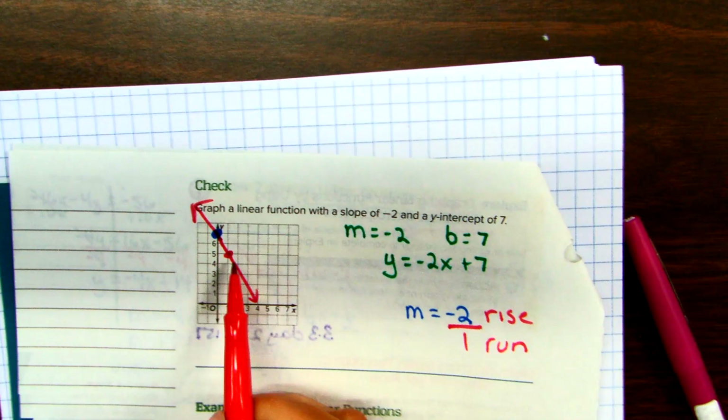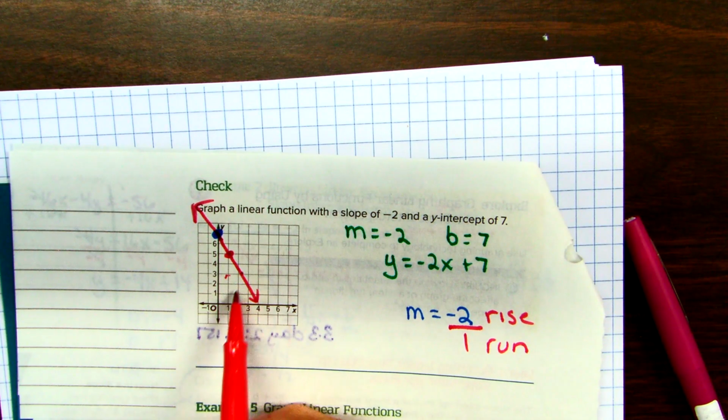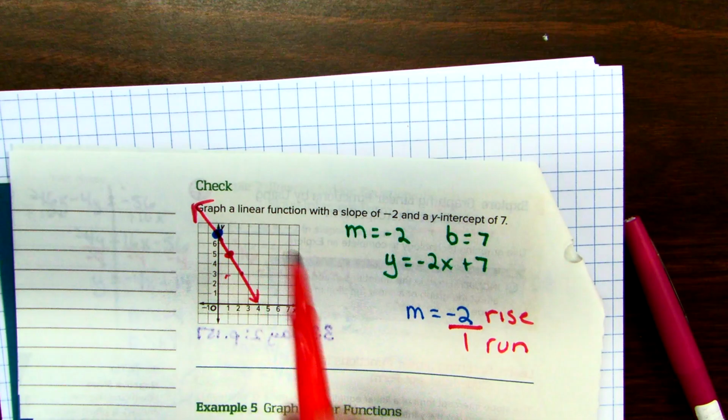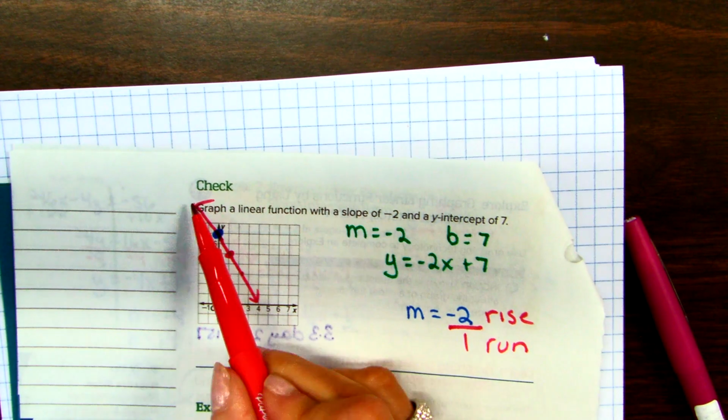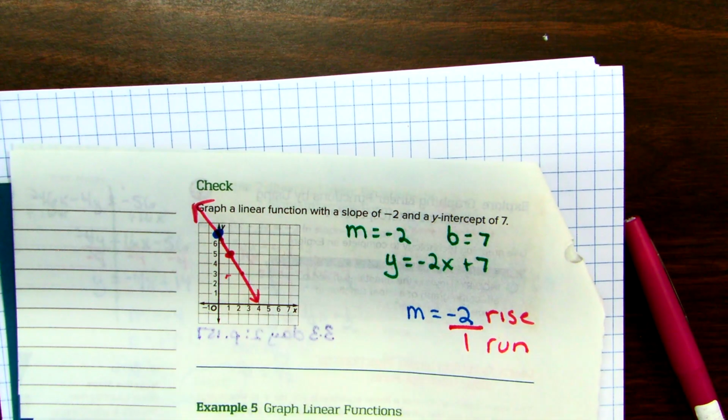Could I have kept going down 2, right 1, down 2? You can do it forever and ever. That line will continue on and on and on forever. Down 2, right 1, down 2, right 1. It'll just be more points on there. But 2 is plenty, right?